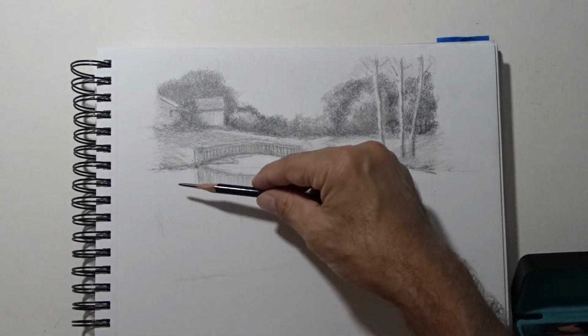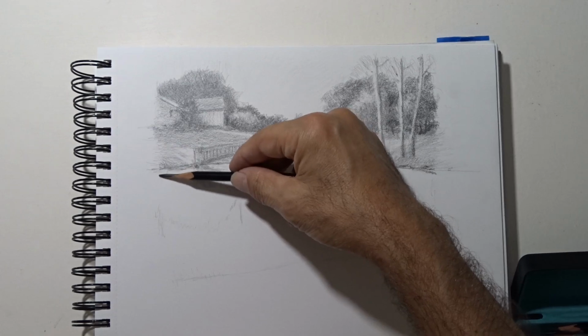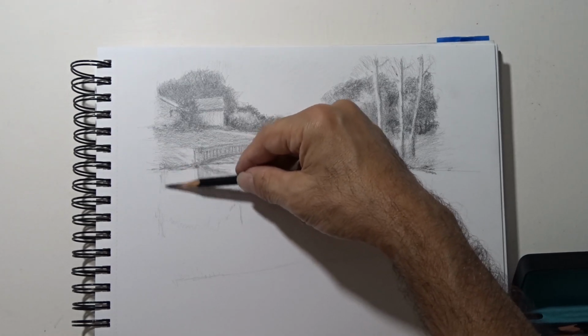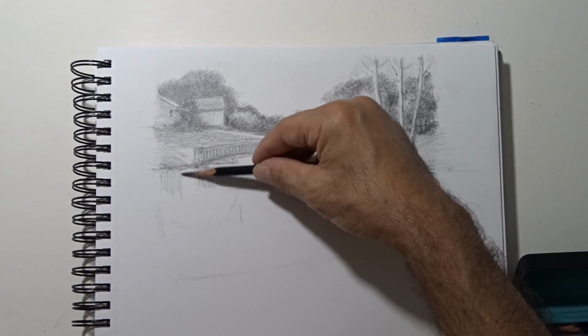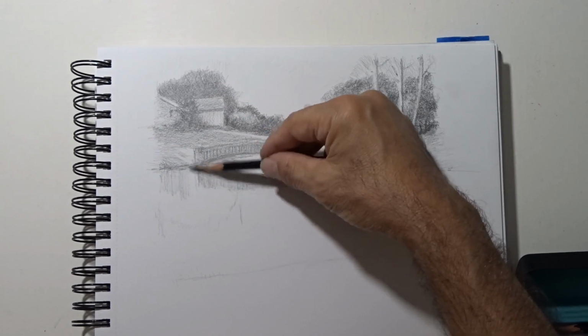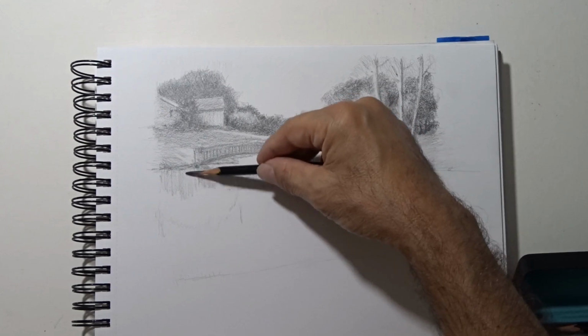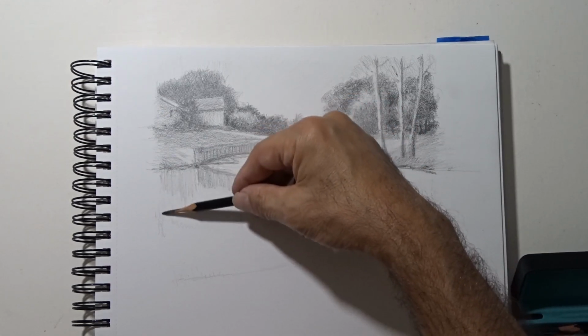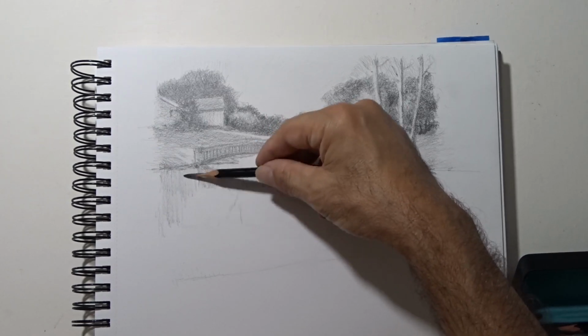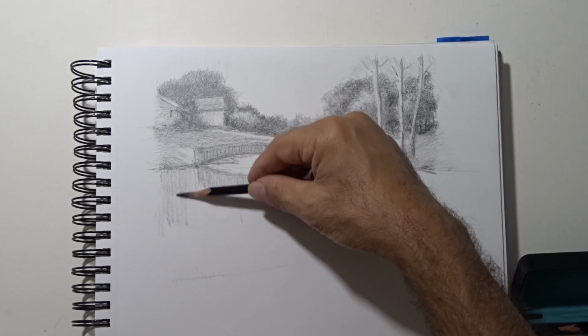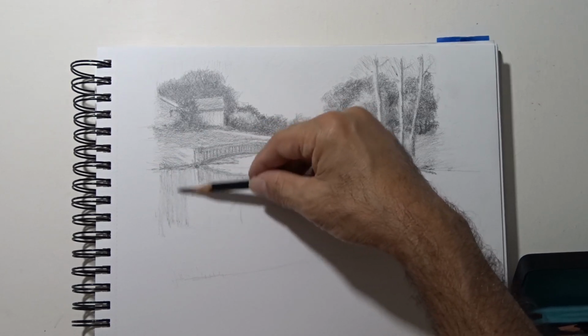Usually the rule is that whatever is lighter above is going to show up a little bit darker down below, and whatever is dark above is going to show a little bit lighter. It's going to reflect. So here I'm just going straight up and down with my number 2 pencil, and at this time I'm putting very little pressure.